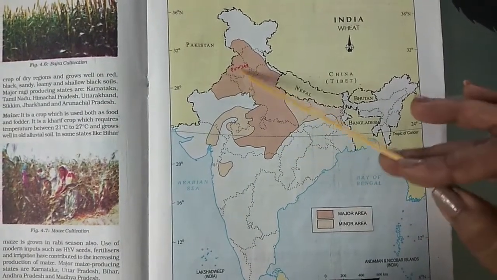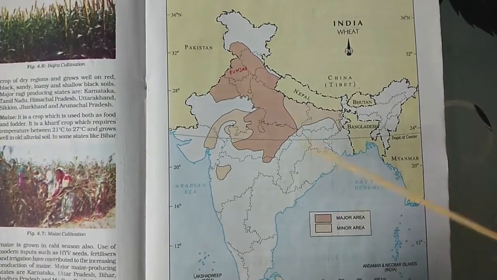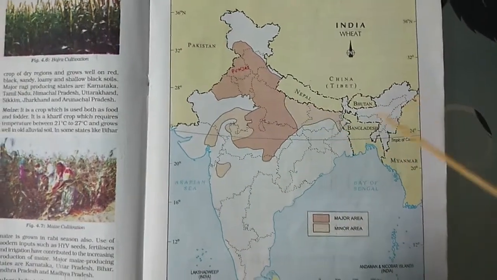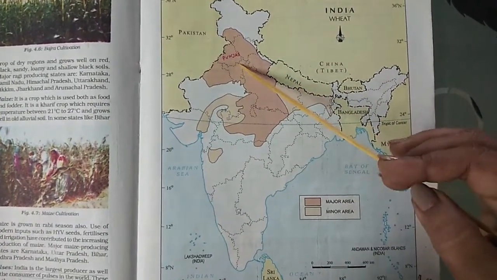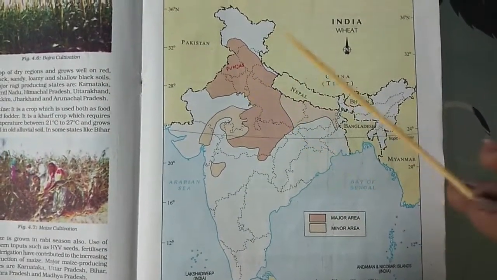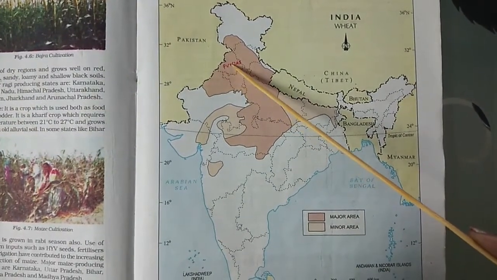The dark shaded portions are the areas where wheat cultivation is high, the major areas, and these are the minor areas. A question comes in the exam: mark the state which is the largest producer of wheat. You should remember that Punjab is the largest producer of wheat. So, you will mark Punjab state.